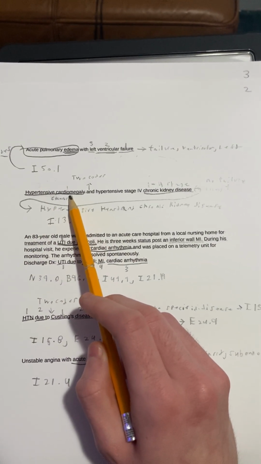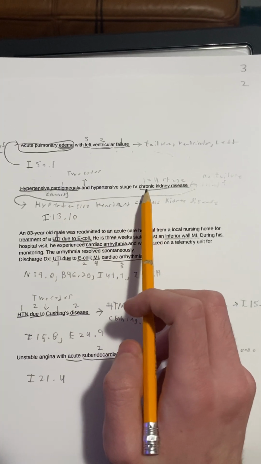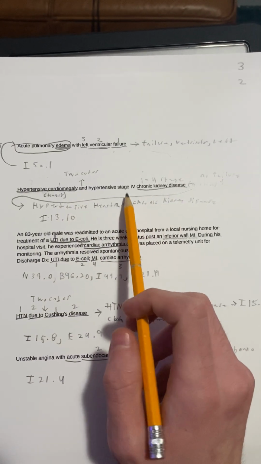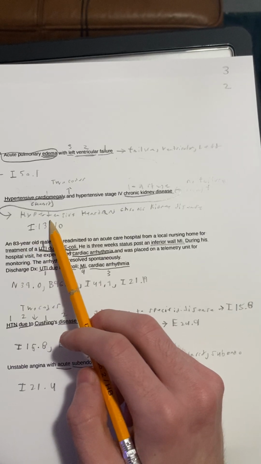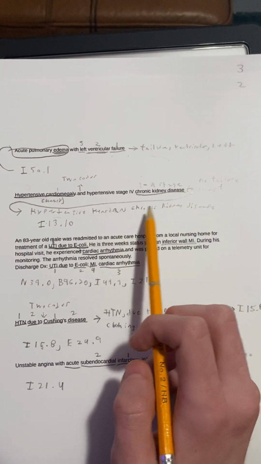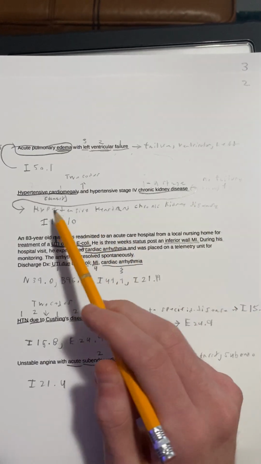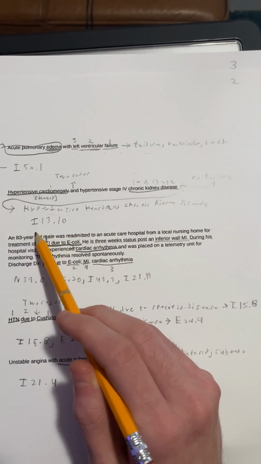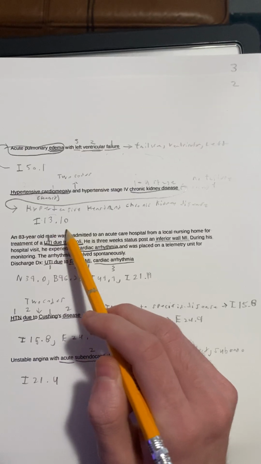Hypertensive cardiomegaly and hypertensive stage IV chronic kidney disease. I put in hypertensive heart and chronic kidney disease in the text search. Ended up getting to I13.10.